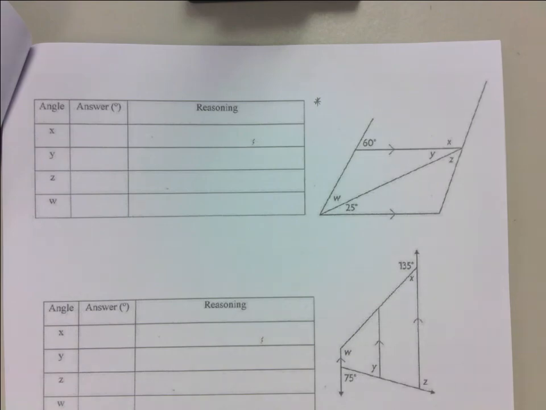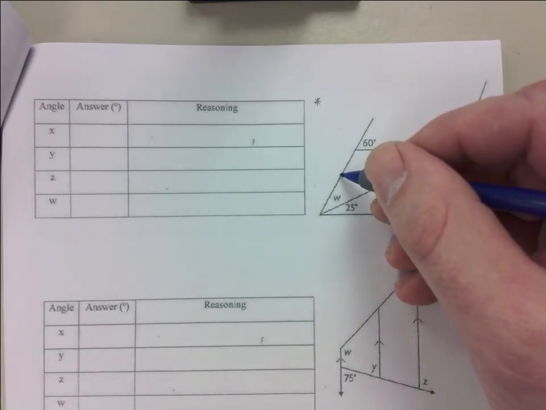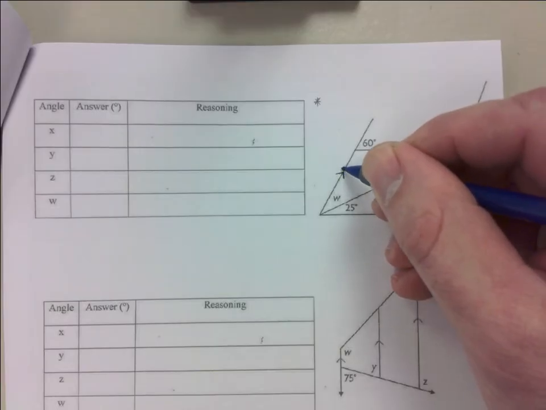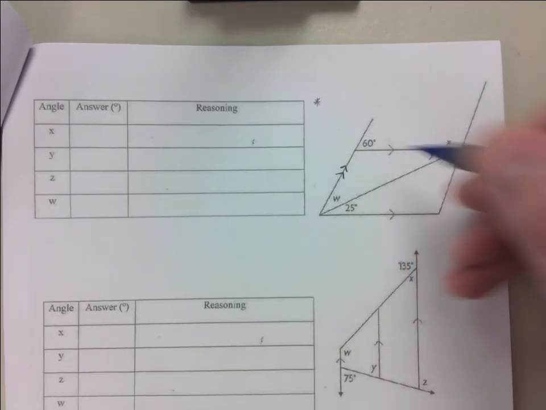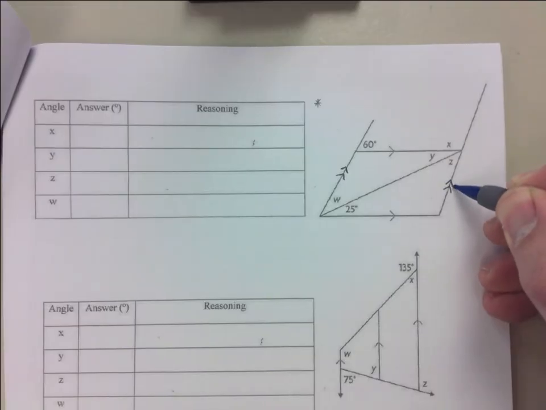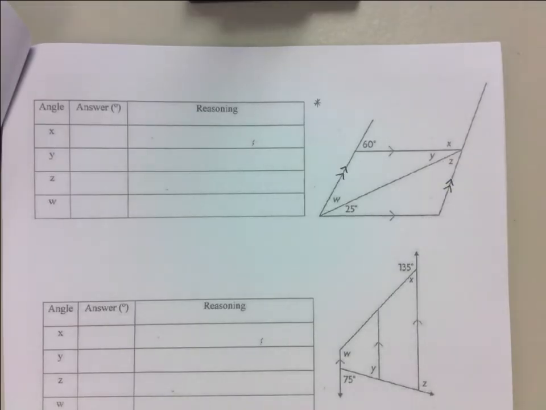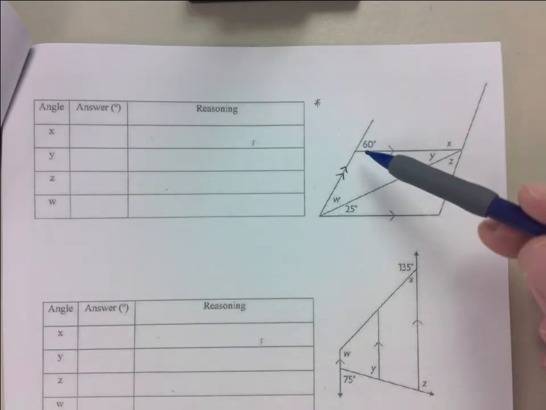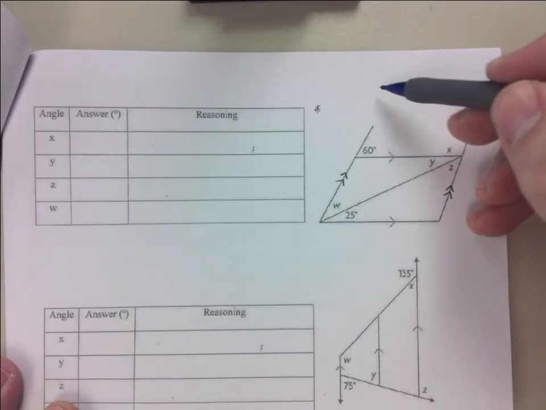Page 23, the very first question on that page. One thing I forgot to give you here, and I have yet to fix this on the booklet. This line right here is parallel to that line right there. And that makes a world of a difference. Just so you know, maybe make a note.